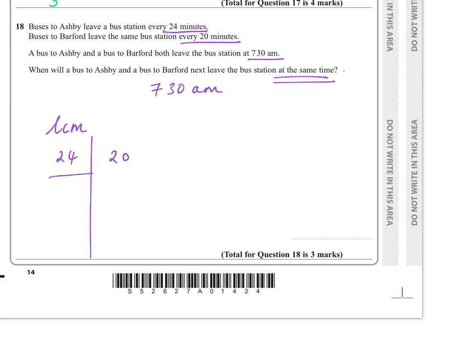Question 18. Buses to Ashby leave every 24 minutes and buses to Barford leave every 20. A bus to Ashby and a bus to Barford both leave the bus station at 7:30 AM. When will a bus to Ashby and a bus to Barford next leave the bus station at the same time? Well, it's about looking at the lowest common multiple of 24 and 20. And what I do is I break it down into prime factors.